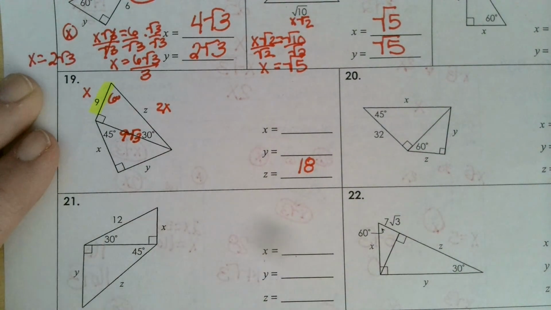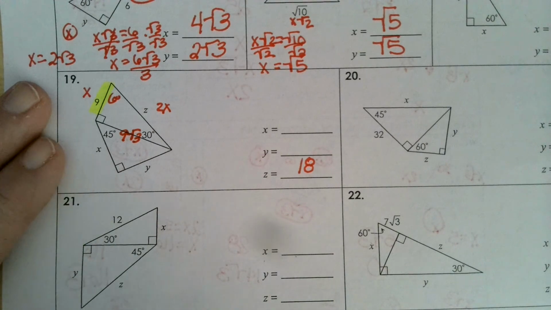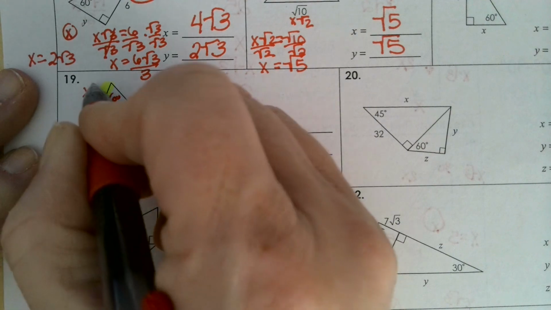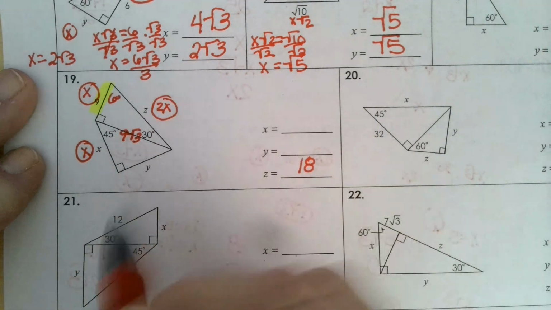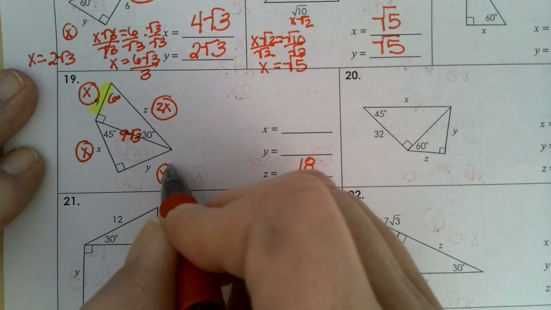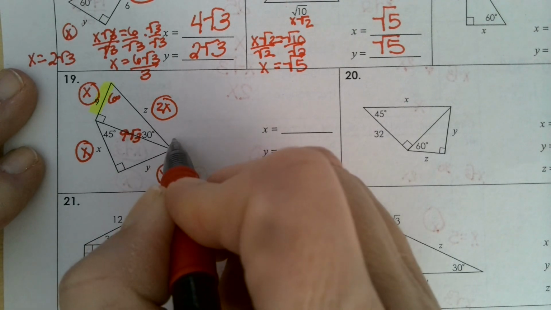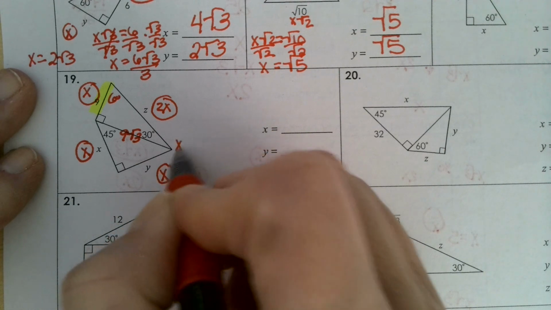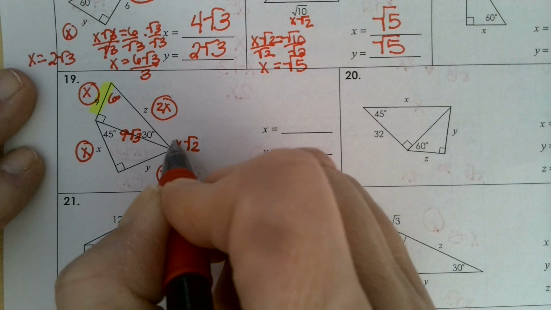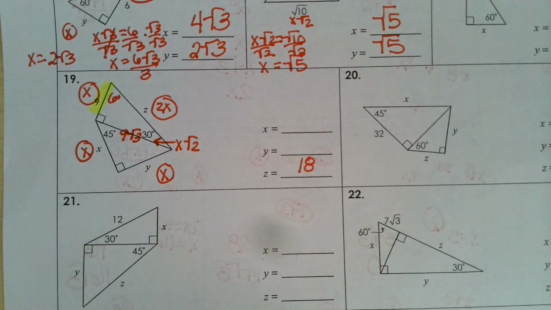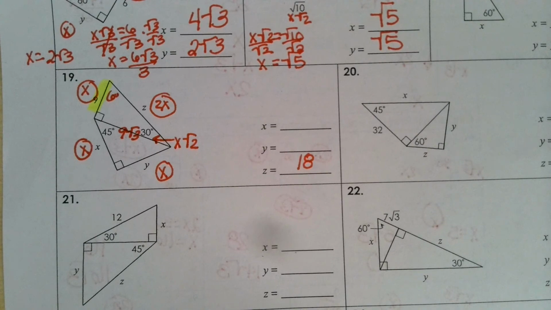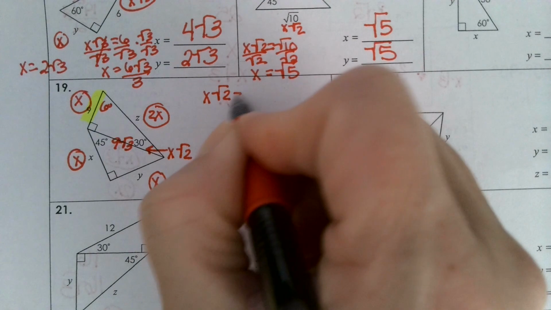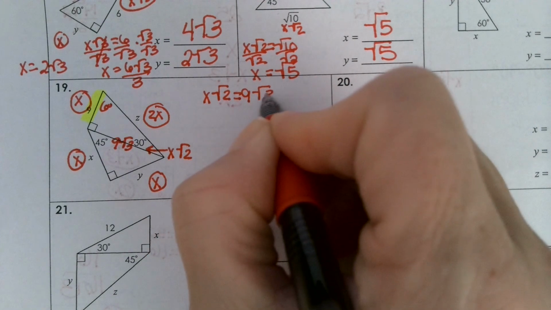And now we're going to look at the 45-45 triangle. Remember the 45-45-90 triangle. X is represented here. Circle these. Okay, X is represented here. And then up here, this is represented by, what was it, x radical 2, yeah. So x radical 2 represents that piece right there. We're going to have a little bit of work to do. So we're going to say x radical 2 equals 9 radical 3.